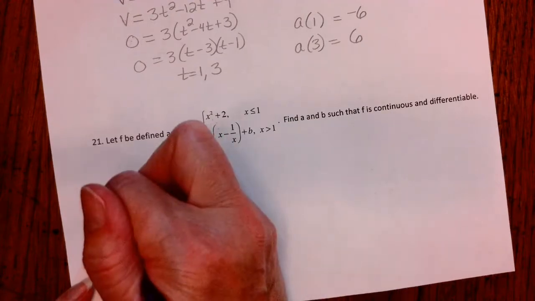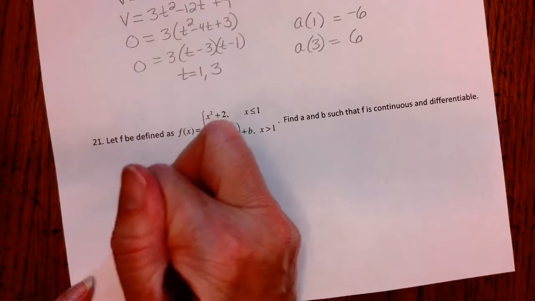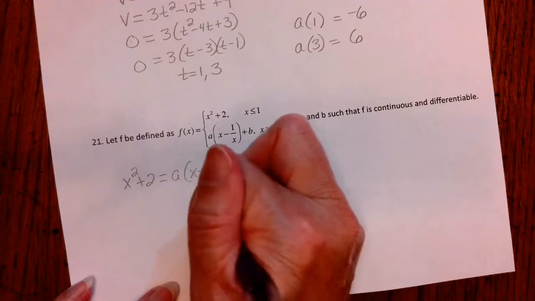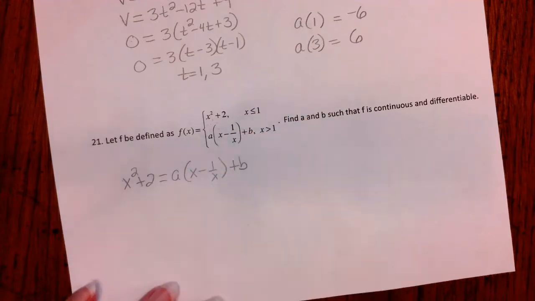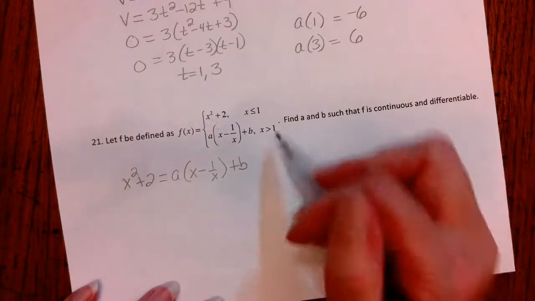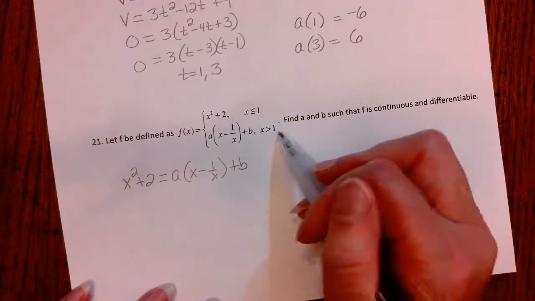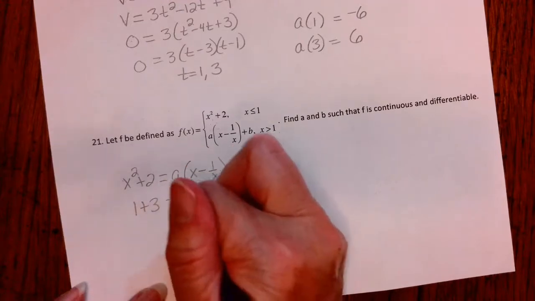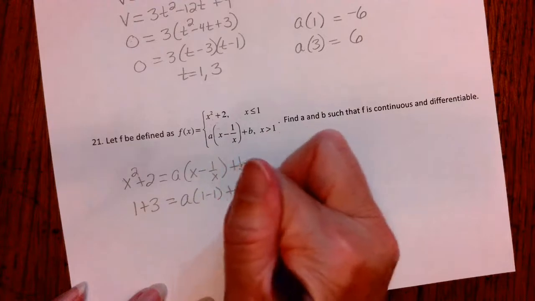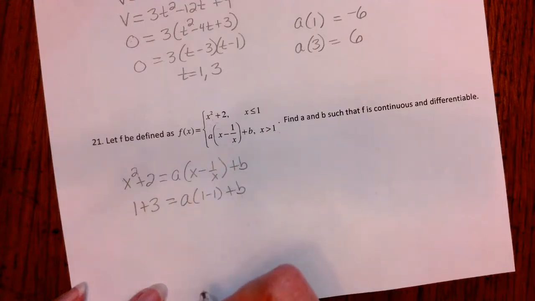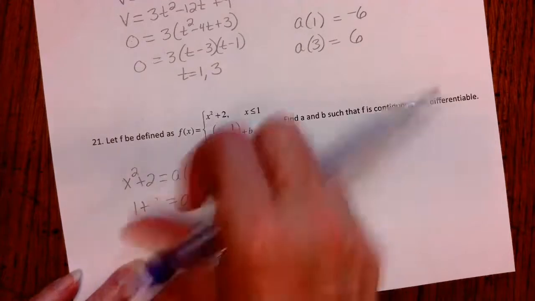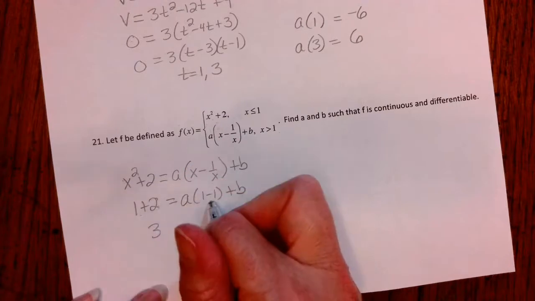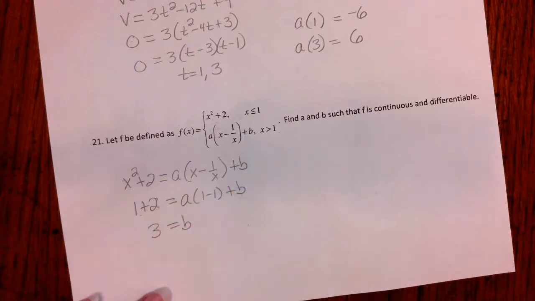So I'm going to say x squared plus 2 is equal to a times x minus 1 over x plus b. Well, where are they equal? They have to be equal where we're defining them at 1. 1 plus 3 is equal to a times 1 minus 1 plus b. Oops, a little mistake here, kind of jumping the gun. 1 plus 2 is 3, that goes to 0, and b equals 3.